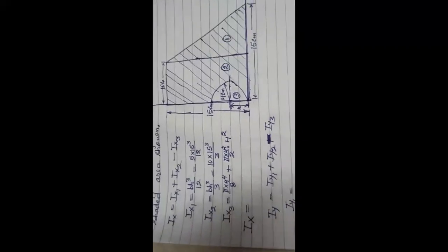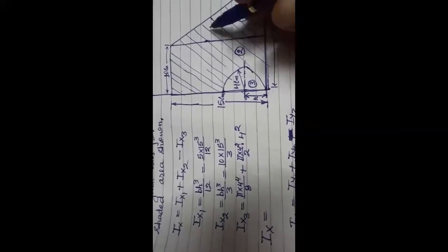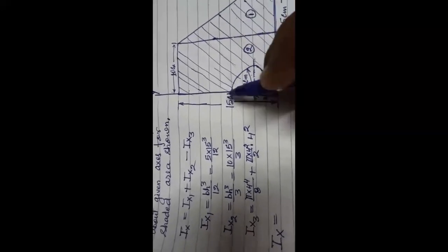So Iy1, now Iy1. We have to transfer for this triangle. We will find the value about the centroidal axis of this triangle, and then we will transfer it from here to here.